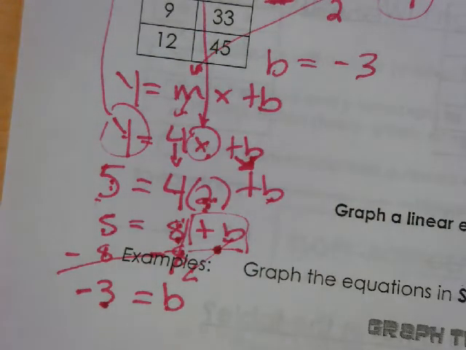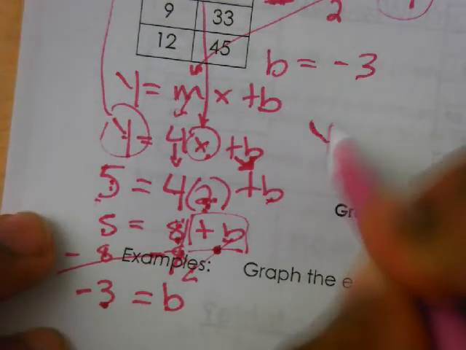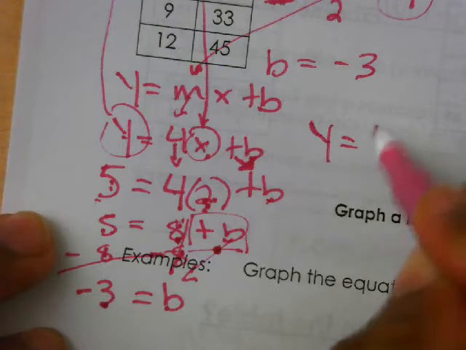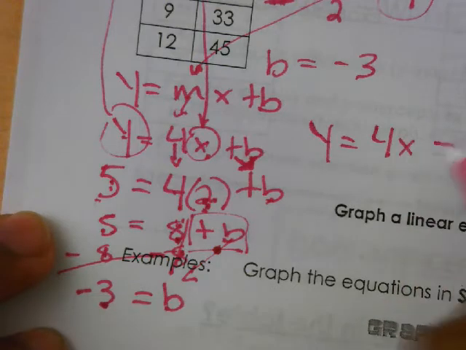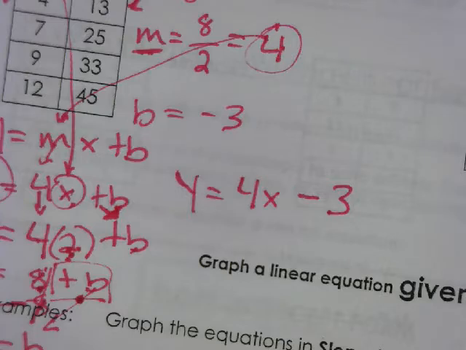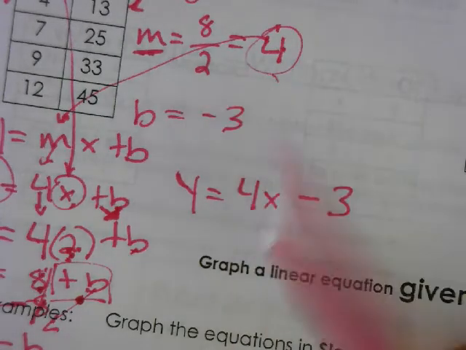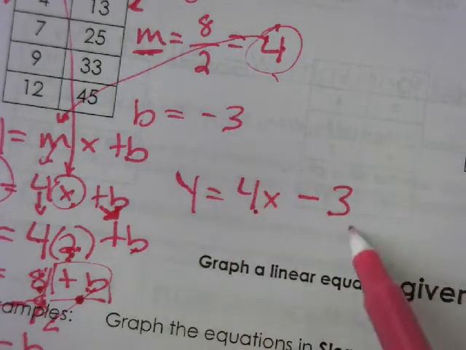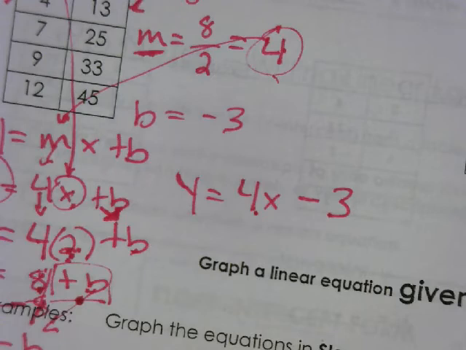So my equation is y equals 4x minus 3. Because m is my 4, and then minus 3 is my b. Now the way to tell if this works, you just input one of the x values, and we'll see if it outputs the y value.